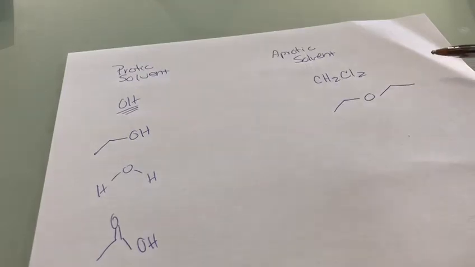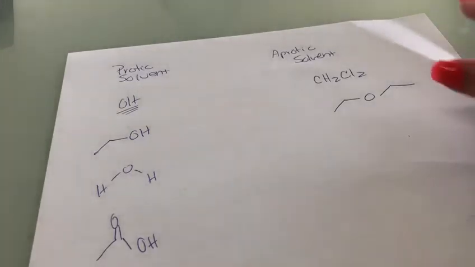Now that we know just the basic difference between the protic solvent and the aprotic solvent, let's identify the best choice for the SN2 reaction. And for us to answer this, we need to go back to the reaction mechanism for the SN2.